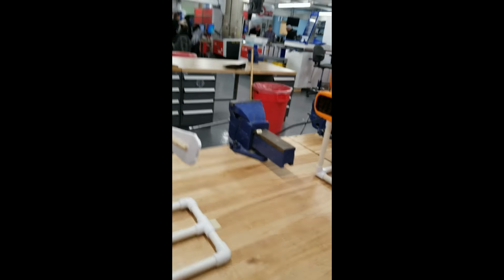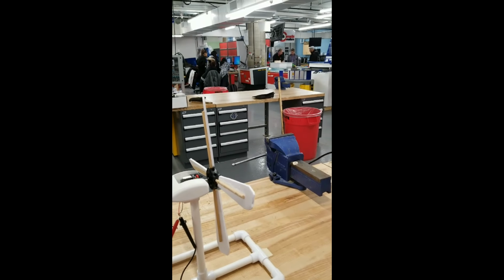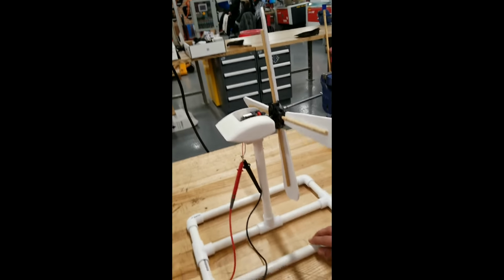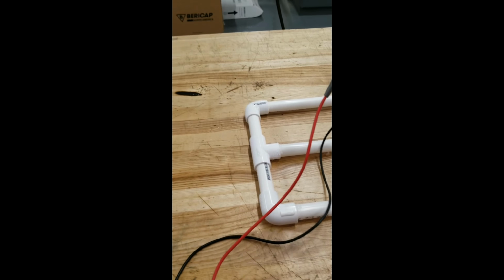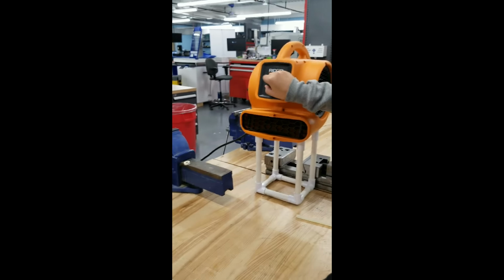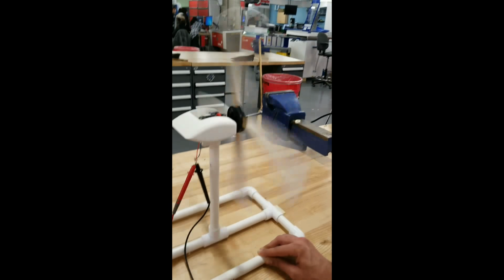As the connections are made, it is the time to turn on the wind source. Turning on the fan makes the wind turbine rotate.